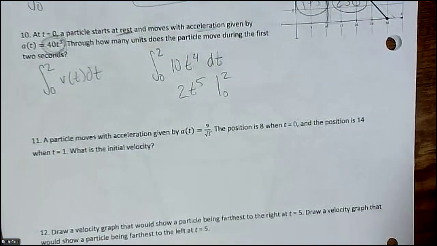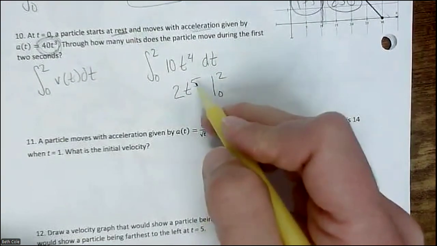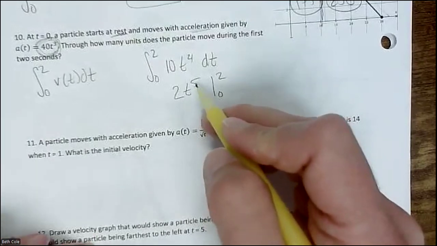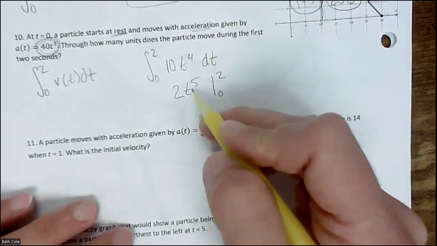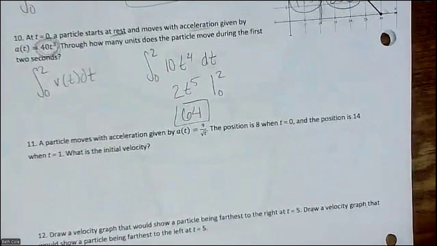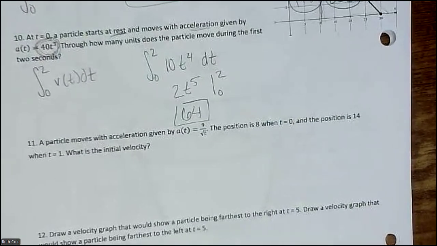And then it's upper minus lower, but you don't really need to plug in 0 because that'll just be 0. So basically just plug in 2. 2 to the 5th is 32 times 2 is 64. It's 2 times 2 times 2. Here, let me walk you through it because I usually just count on my fingers. You ready? 2, 4, 8, 16, 32, 64, 128. Anyway, all right, 2 more.